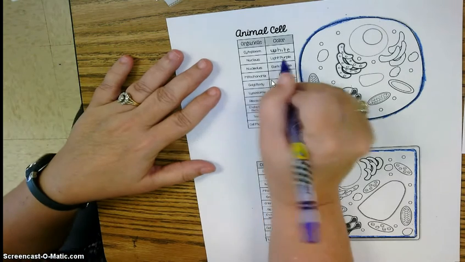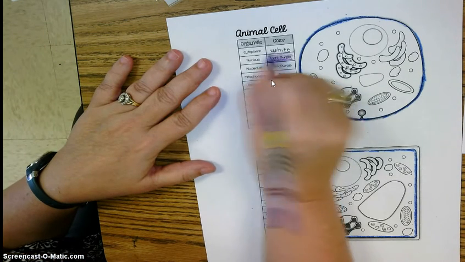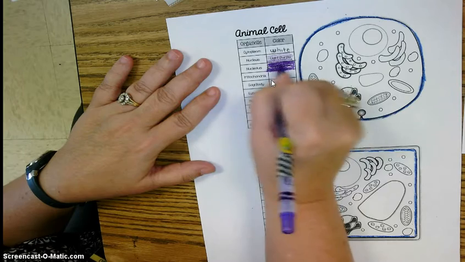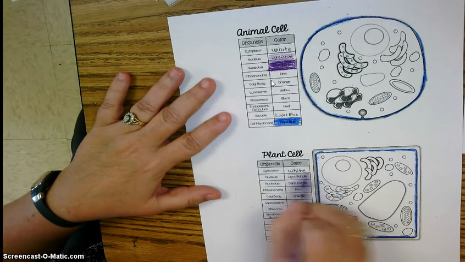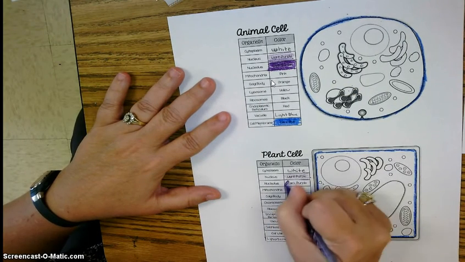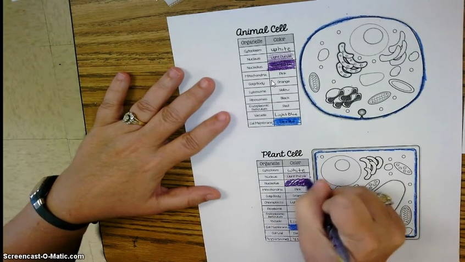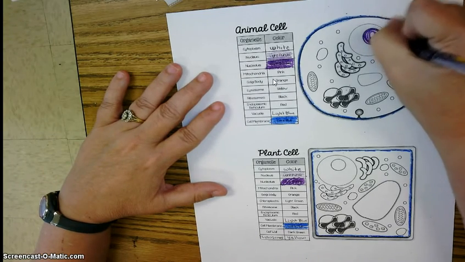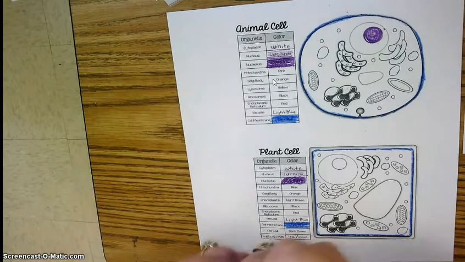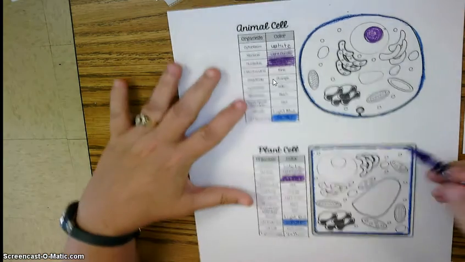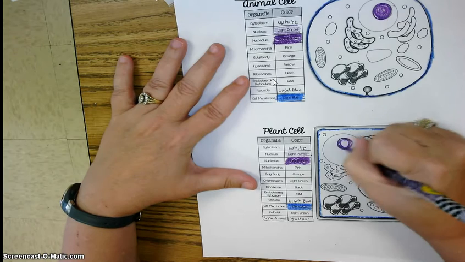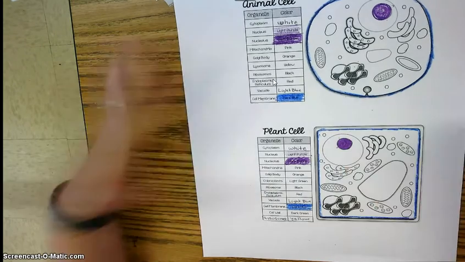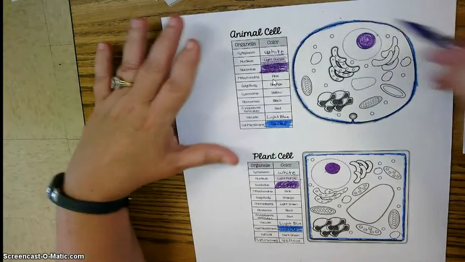We do have light purple and dark purple, the nucleolus and the nucleus on each of these. And so the nucleolus is just a dense area inside of the nucleus. It's actually part of the nucleus, it's not a separate organelle. Sometimes you don't even identify it, you just say the nucleus because it's the same thing.